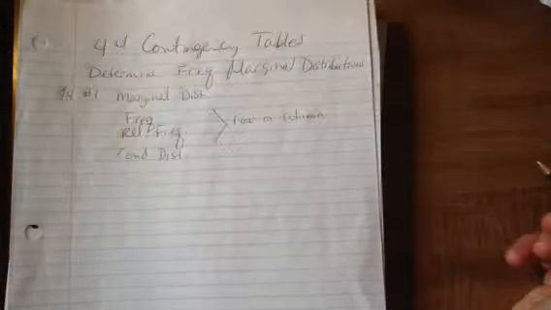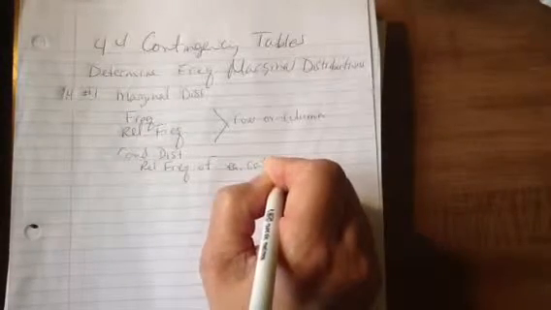The next part of the question is what is meant by a conditional distribution. These are terms that you need to know. A conditional distribution is the relative frequency of each category of one variable, given the value of another variable in the table. So I'm going to show you how to do that.